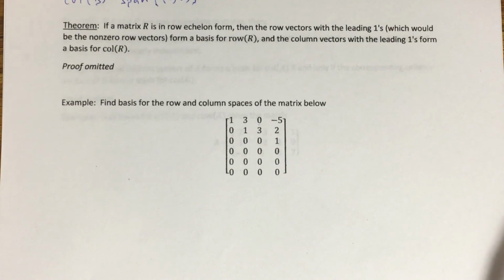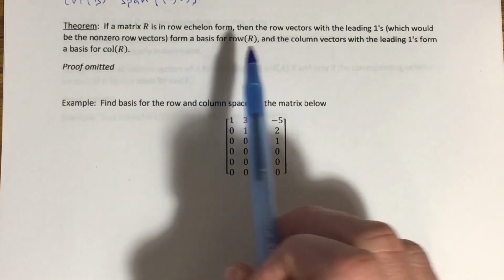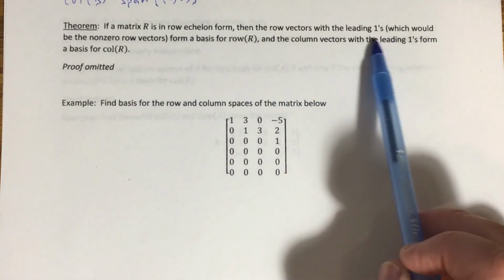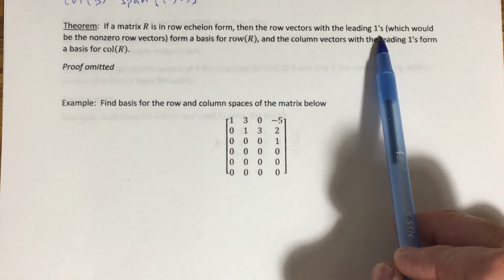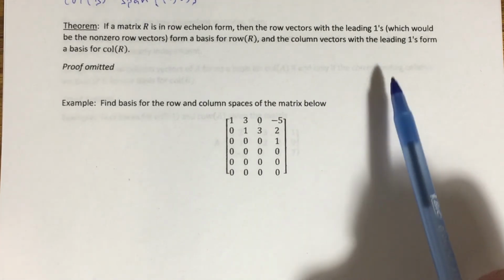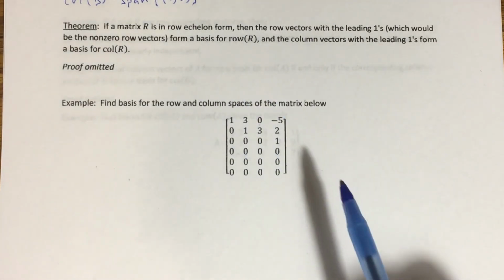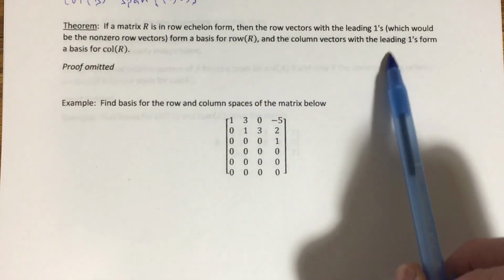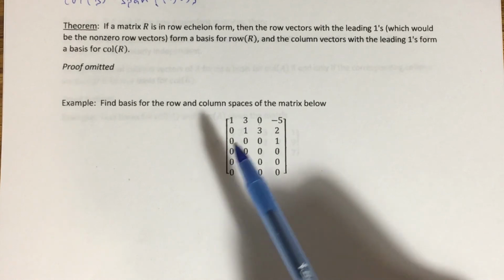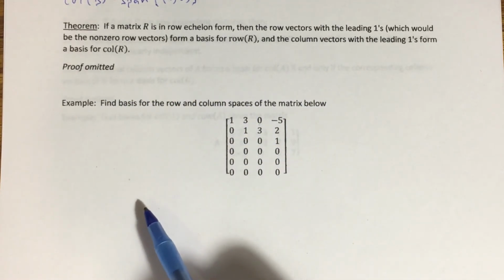Let's go ahead and move up to the next theorem. So here, if matrix R is in row echelon form, then the row vectors with the leading ones, which are going to be any row vectors that are non-zero, you can see that in the example down here, form a basis for the row space of R. And the column vectors that contain the leading ones form a basis for the column space of R.